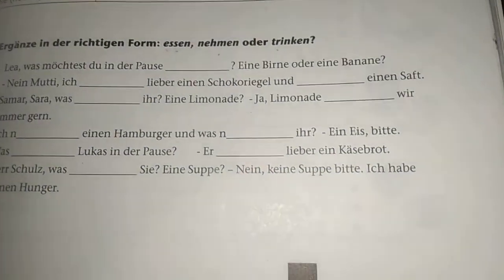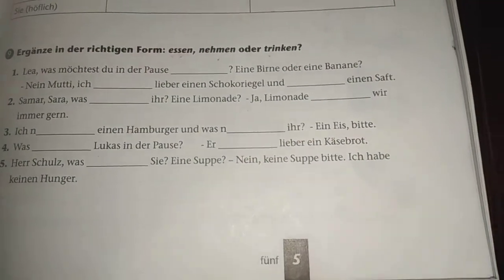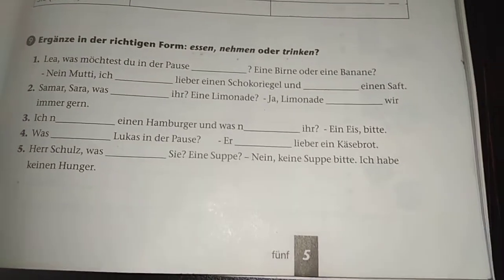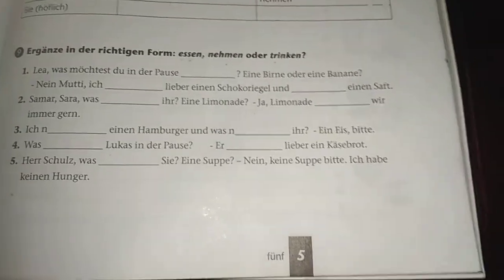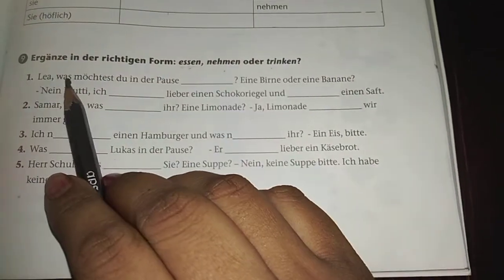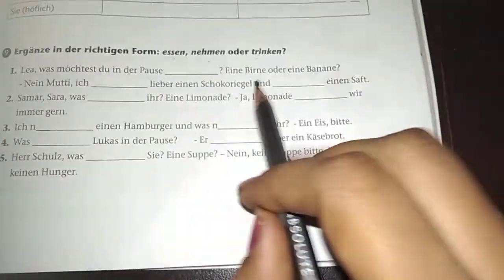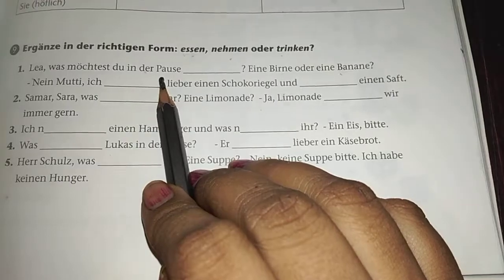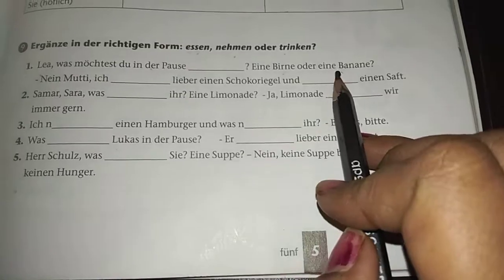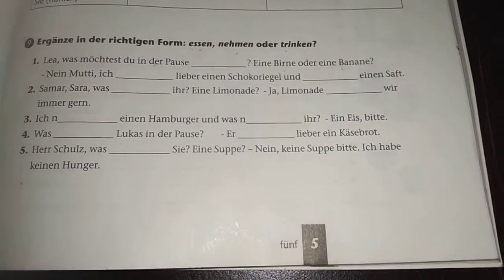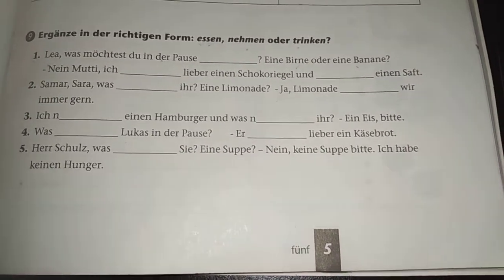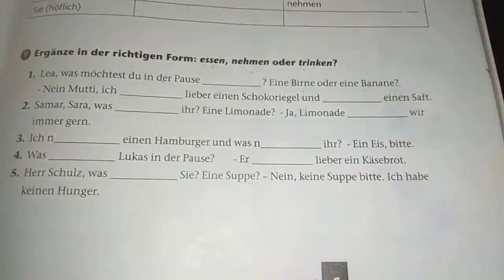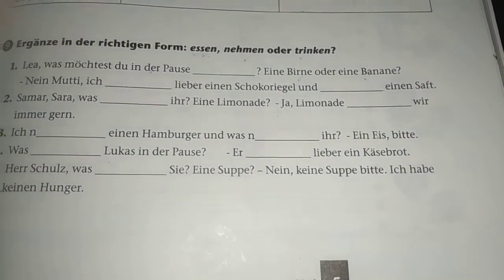Now in this exercise, what are you supposed to do? First, according to the meaning, choose the verb. For example, the first one I will show you. Lee, was möchtest du in der Pause? Eine Birne oder eine Banane? Lee, what would you like to eat in the break? A pear or a banana? Now what will you use? You will say what would you like to eat. Clear? So for eat it is essen. So it has been decided that we will use the verb essen.